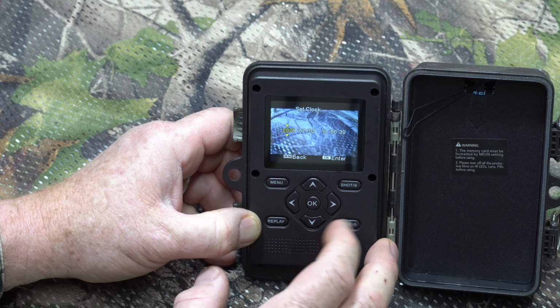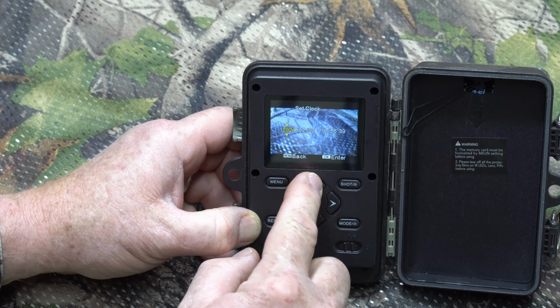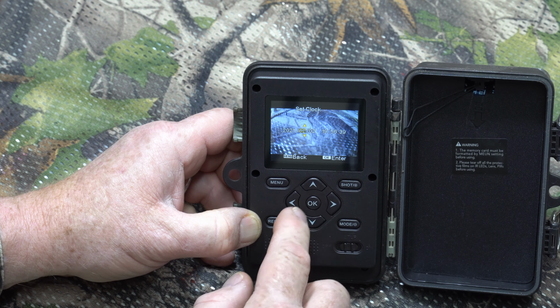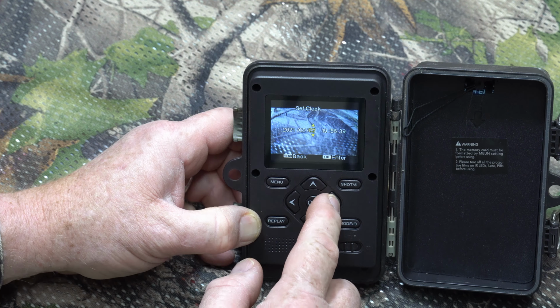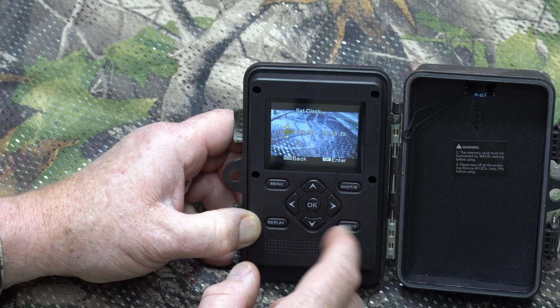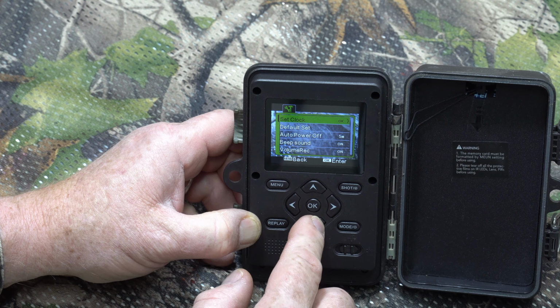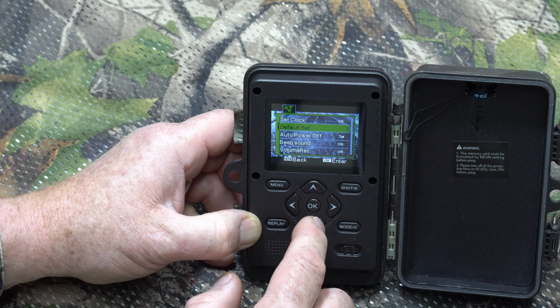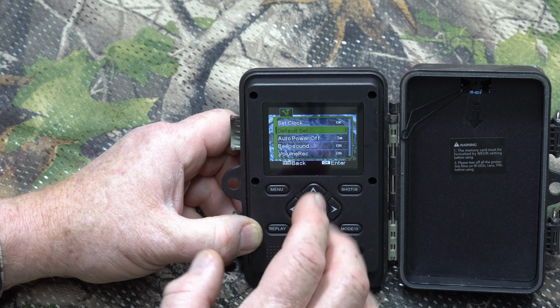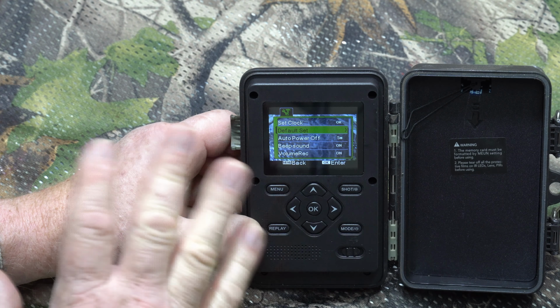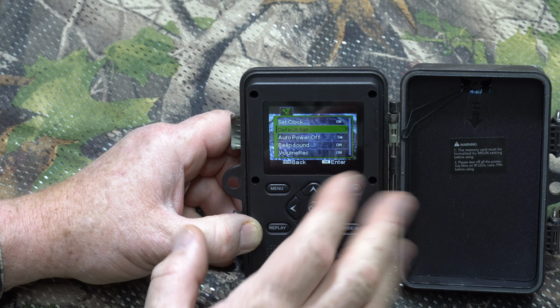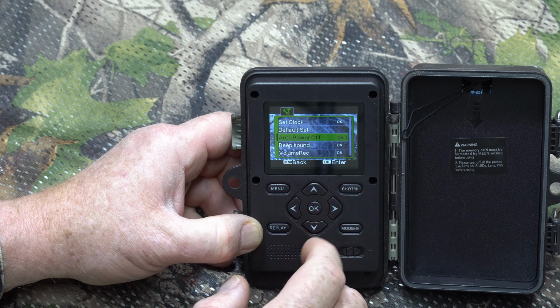Clock set. Clock set is pretty simple. Use the up and down here. You set and then the side arrows to move to the next option and set your time and date. Default set. This is if you want to set the camera back to the factory defaults and erase everything that I just did or you did, you can do that.